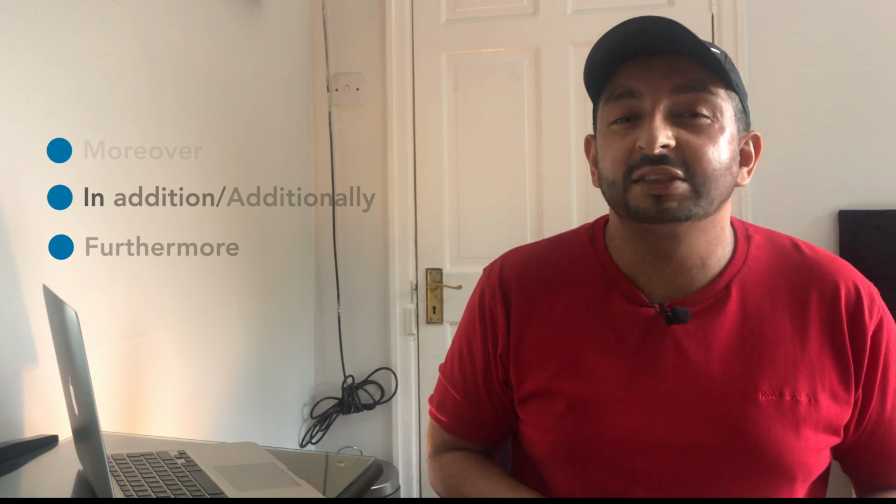Another cohesive device which I want you to always use is the term however. So if you've talked about your advantages, now when you move on to the next paragraph, the disadvantages, just start off with the word however. So however, there are also many disadvantages. Straightforward. So you've connected the 2 paragraphs.